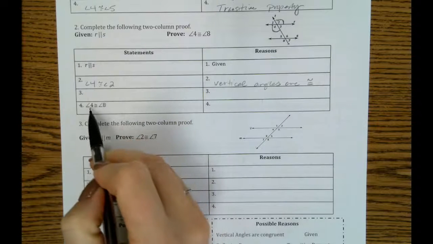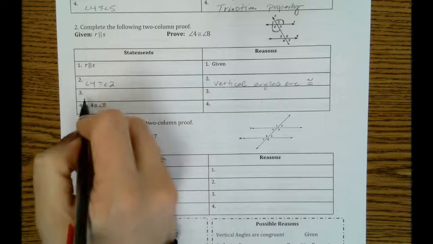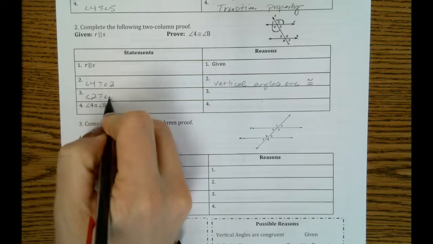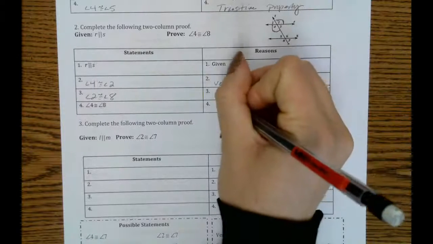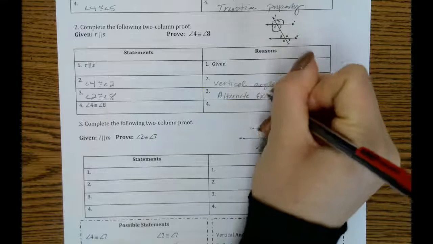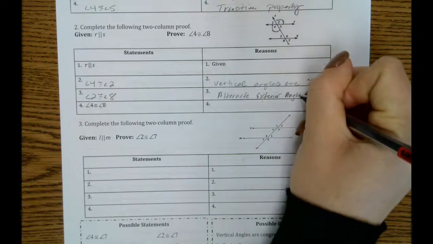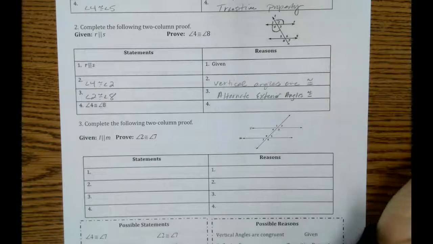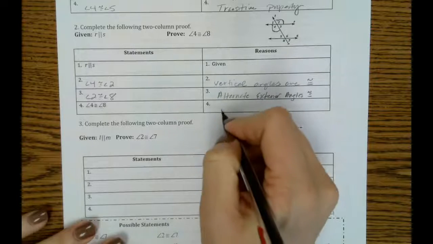Okay, and then since we want to prove that 4 and 8 are congruent, we need to tie 2 and 8 together. 2 and 8 are alternate exterior angles. Okay, so alternate exterior angles are congruent, and then we can do 4 and 8 by the transitive property.